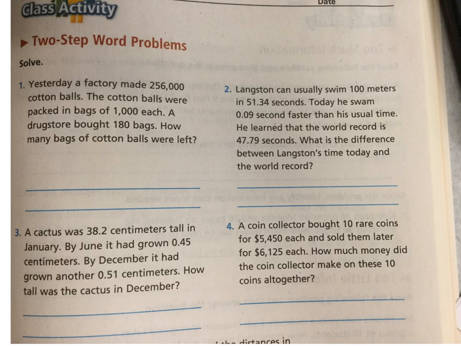The problem says, yesterday a factory made 256,000 cotton balls. The cotton balls were packed in bags of 1,000 each. A drugstore bought 180 bags. How many bags of cotton balls were left? So we have to find out how many bags there are first, and then subtract 180 bags from that to see how many are left.